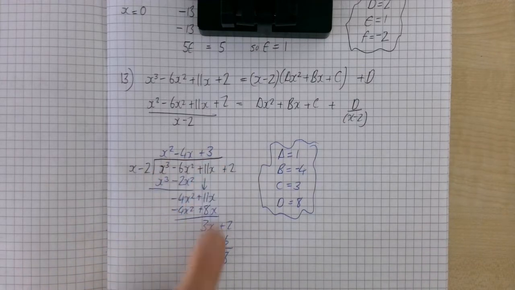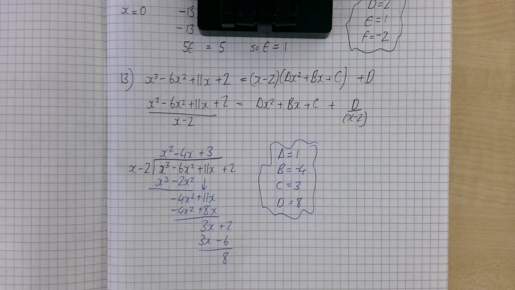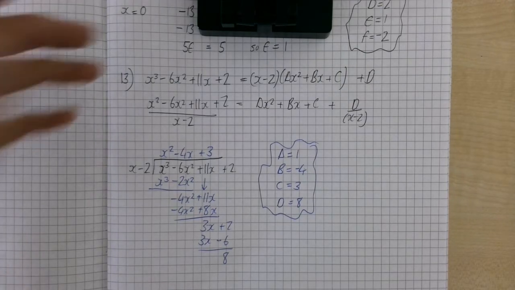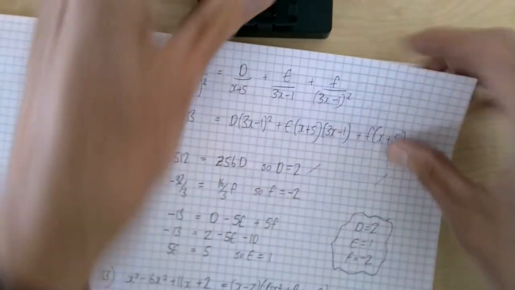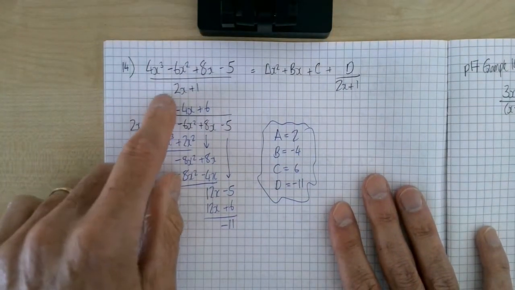We call this the quotient. This is the remainder. So that was my quotient. That was my remainder. Those were my missing values. If you used equating, you should have got the same answer. Okay. And then lastly, we've got question 14, which looked like the ones you could do division.